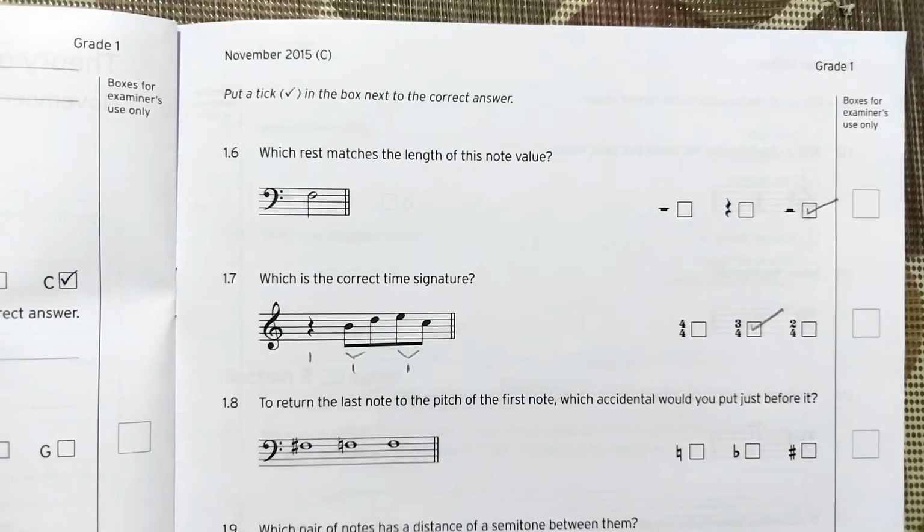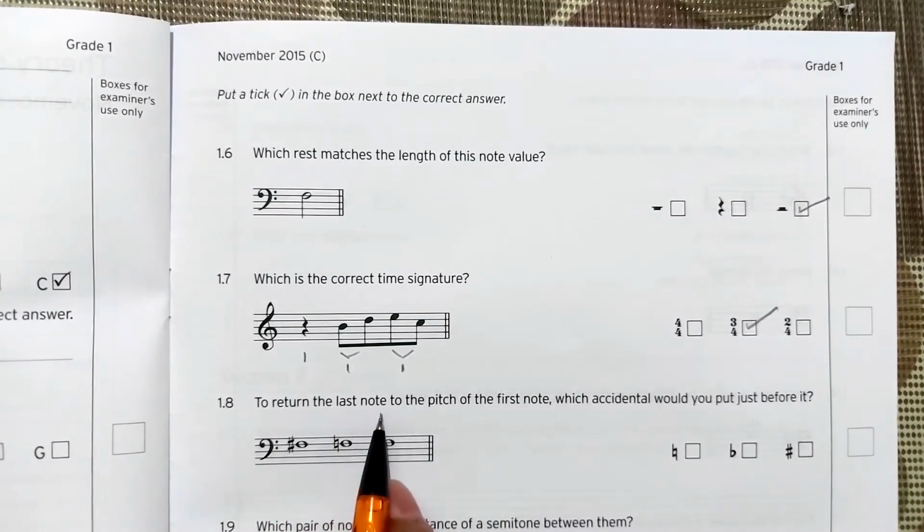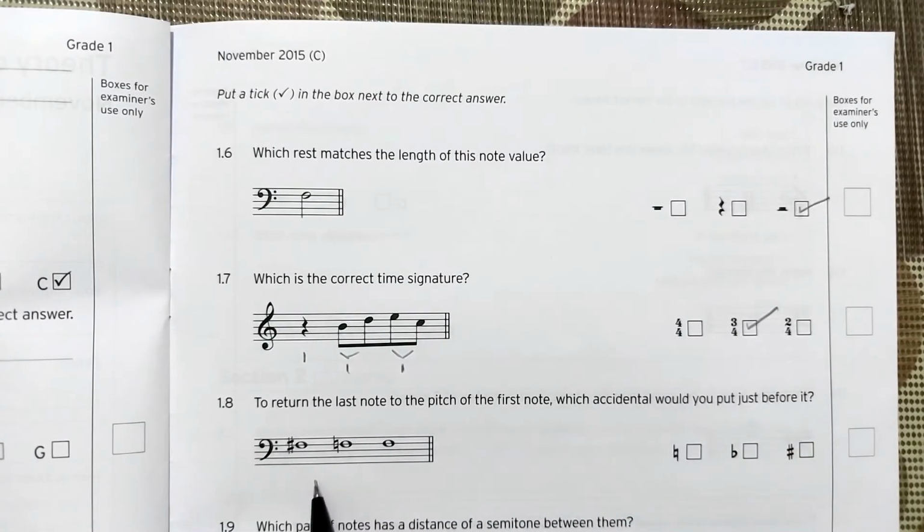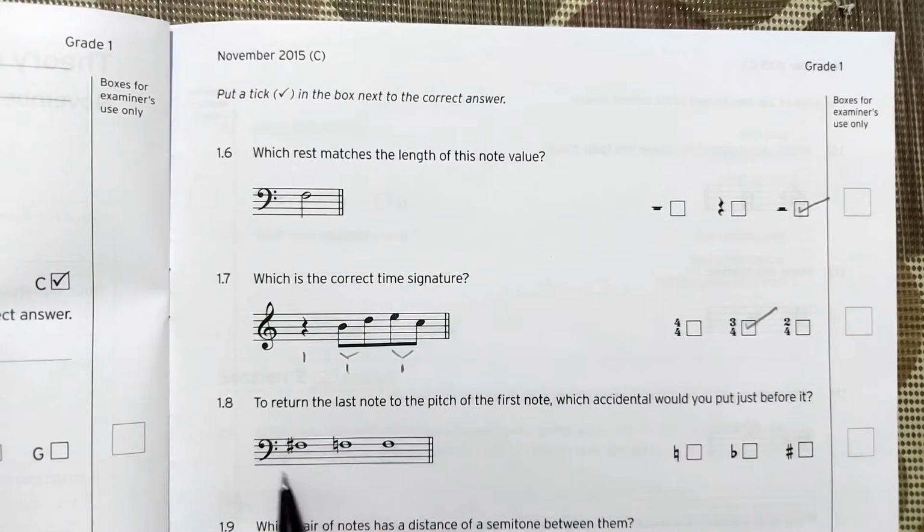Okay, now the next one is: to return the last note to the pitch of the first note, which accidental would you put just before it. If you remember, in the first question paper which I solved, this part was missing from the May paper. So this is what I was talking about. This section was missing over there.